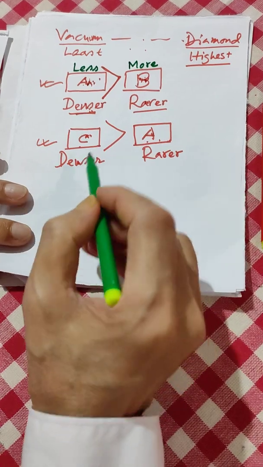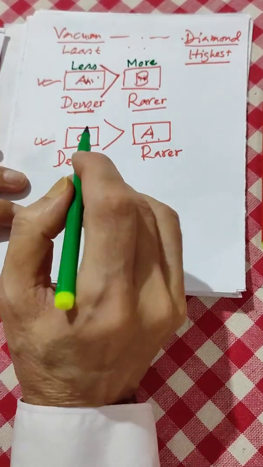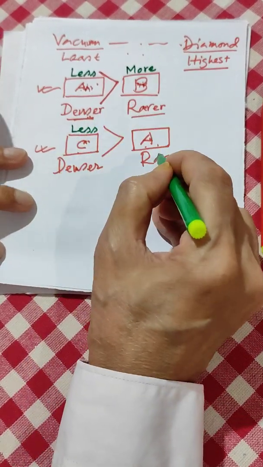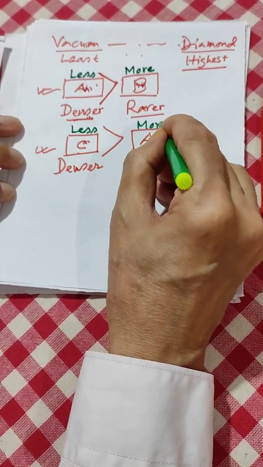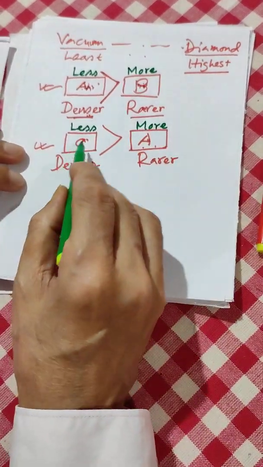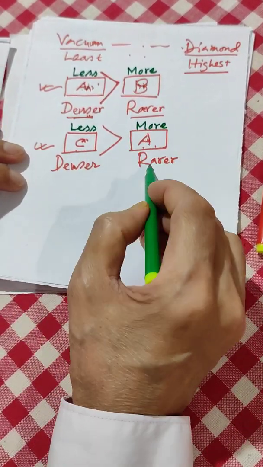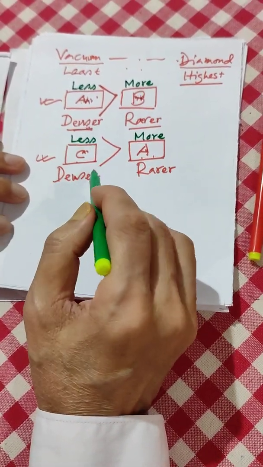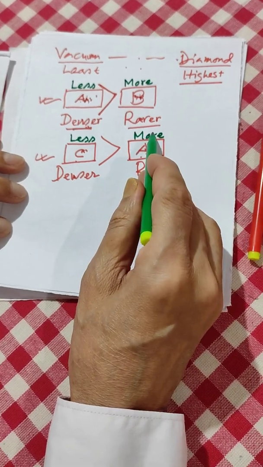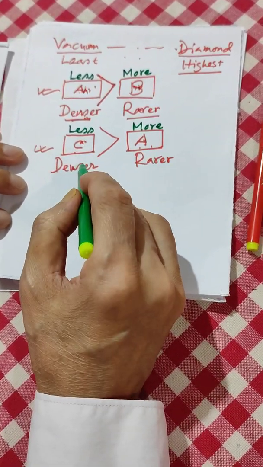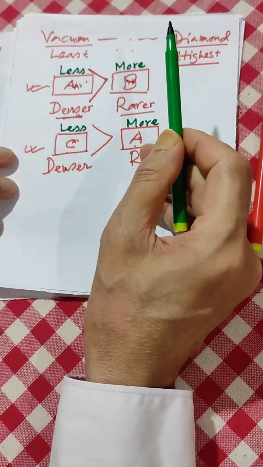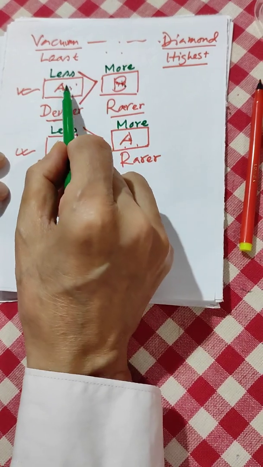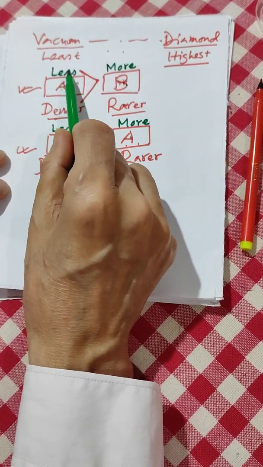Now if you compare these two, this is denser medium, this is rarer medium. So in this medium, velocity of light will be less, and in this medium, velocity of light will be more. If you compare medium C and medium A, C is denser, A is rarer. So in which medium will velocity of light be more? In a rarer medium, and velocity of light will be less in denser medium. Then when you compare A and B, velocity of light will be more in medium B because it is rarer, and velocity of light in medium A will be less because it is denser.